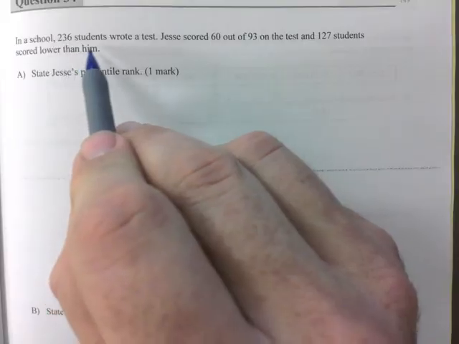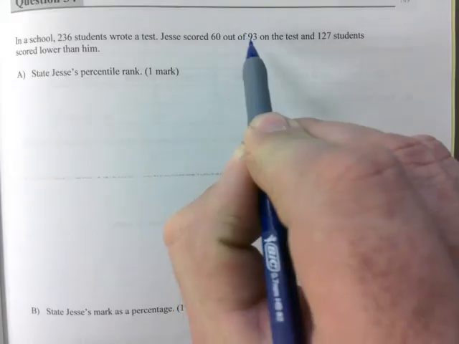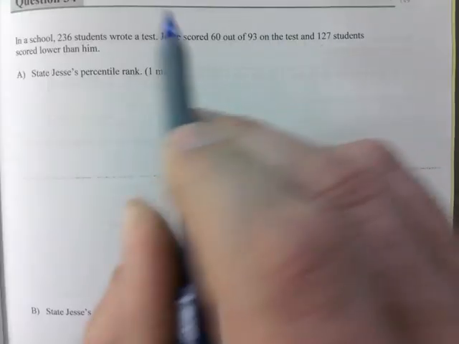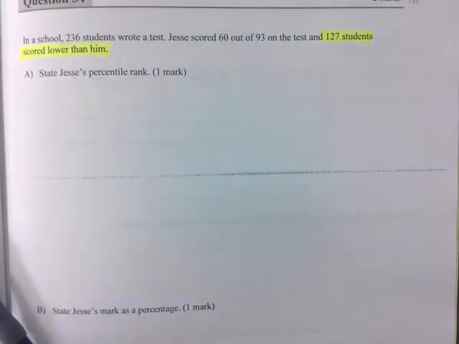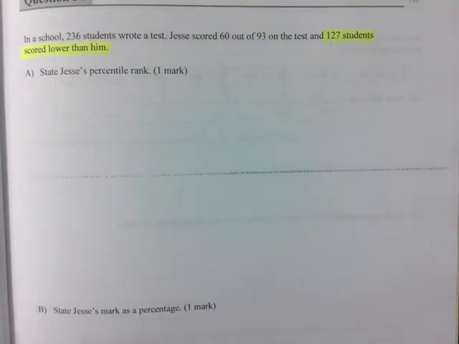In a school, 236 students wrote a test. Jesse scored 60 out of 93 on the test, and 127 students scored lower than him. Emphasis on the lower than him, because that's percentile rank wording, right?